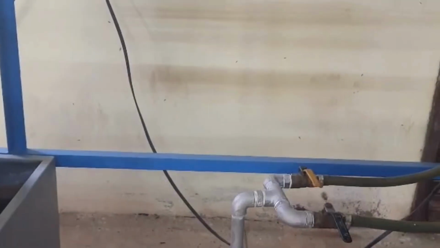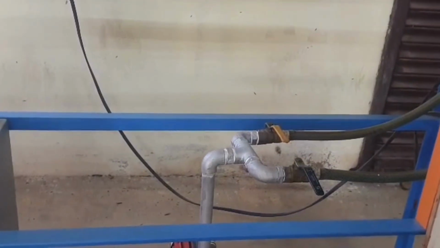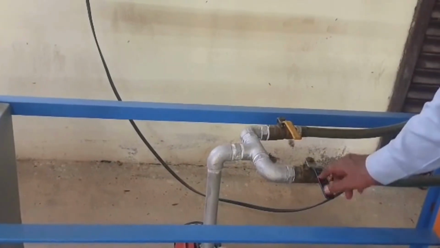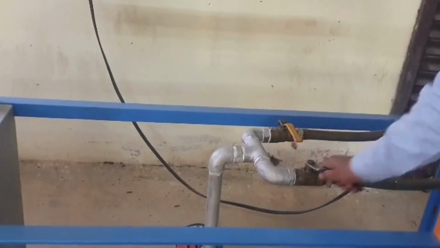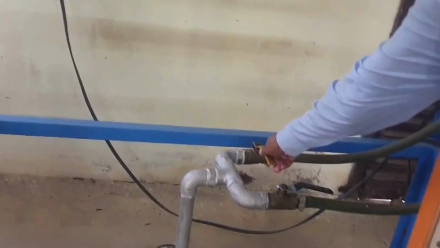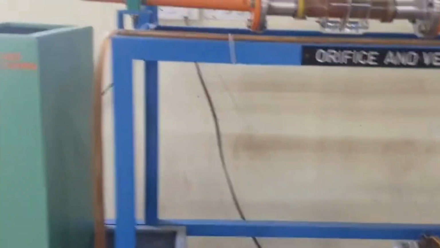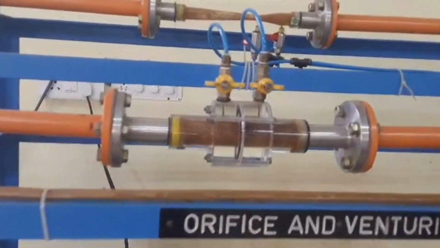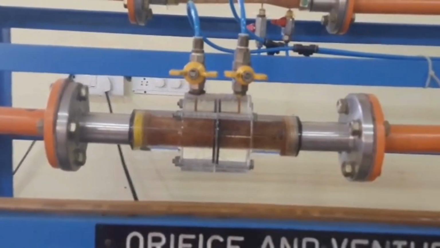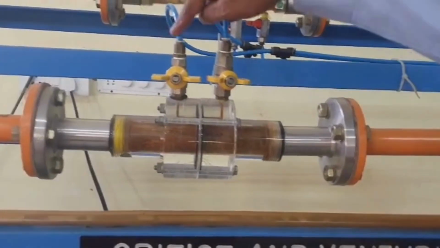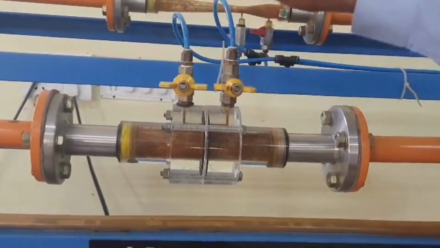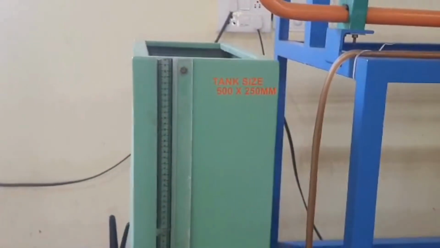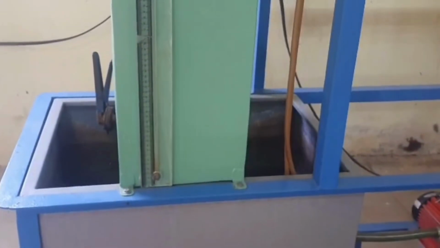Since both the equipments are set up in one frame, we have to use the control valve and open the Orificemeter valve. The Venturimeter valve should be in a closed state. This is the collecting tank. This is the Orificemeter setup. This is the inlet valve and this is the outlet valve. You have to note down the dimensions of the collecting tank, and this is the sump tank.